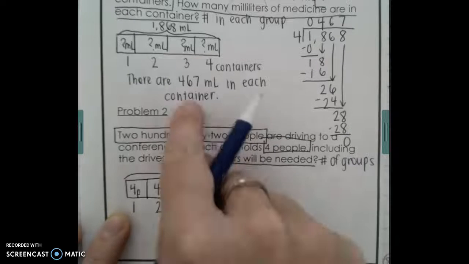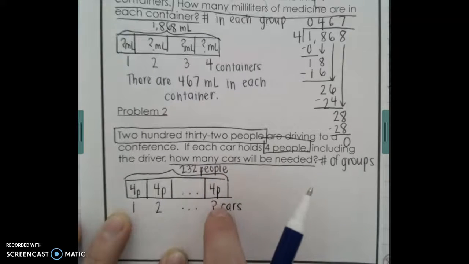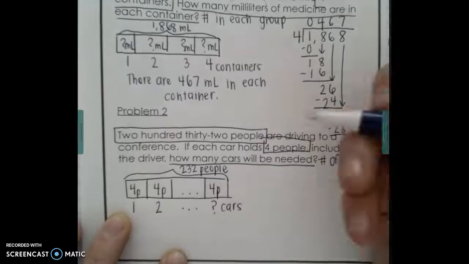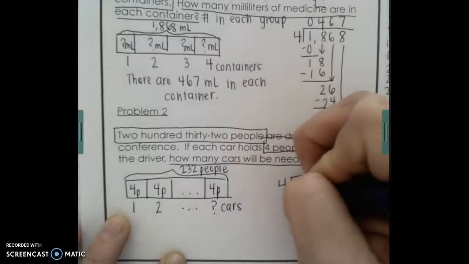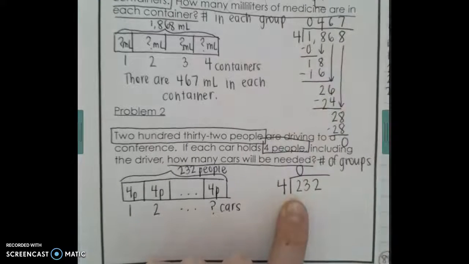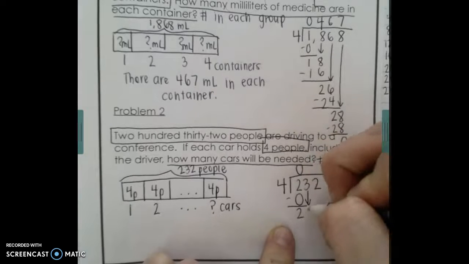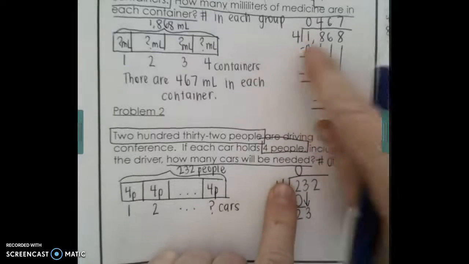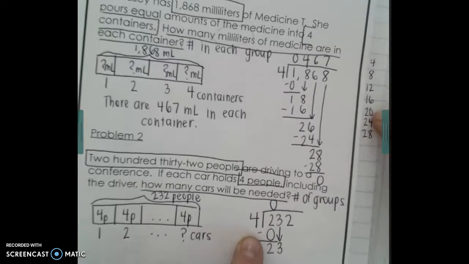Okay, so this is still a division tape diagram, but instead of knowing the number of groups, I'm trying to find my number of groups. That's my question mark. So we're going to do the same thing. Standard algorithm, 232 divided by 4. 4 goes into 2, 0 times. 4 times 0 is 0 minus 2, bring down my 3. 4 goes into 23. Well, luckily, I already did all my 4 skip counting down here, so I'm just going to look how many times it goes into 23. 24 will be too many, so I'm going to go to 20.